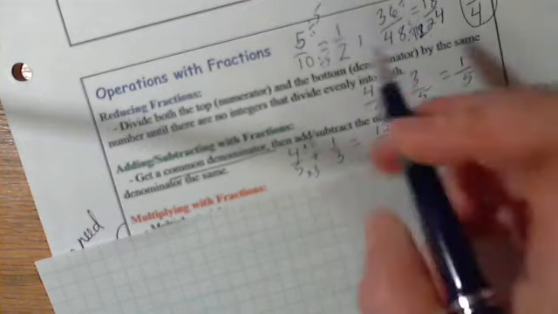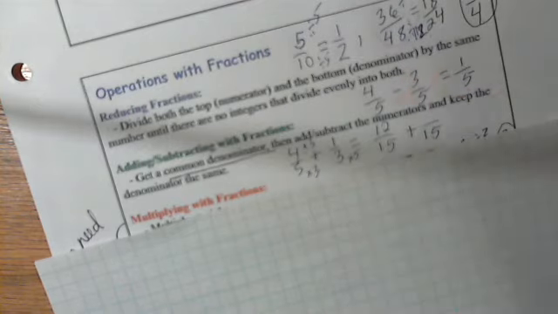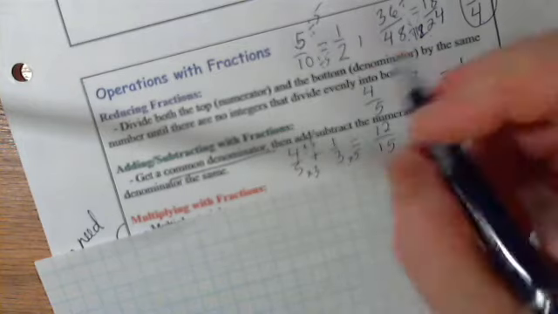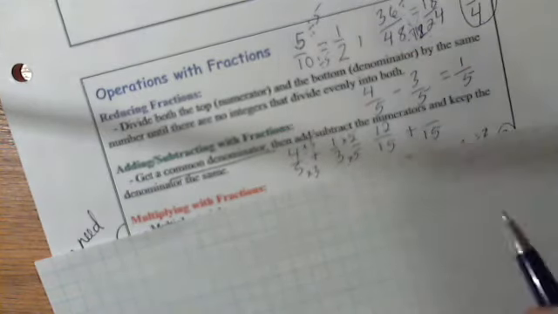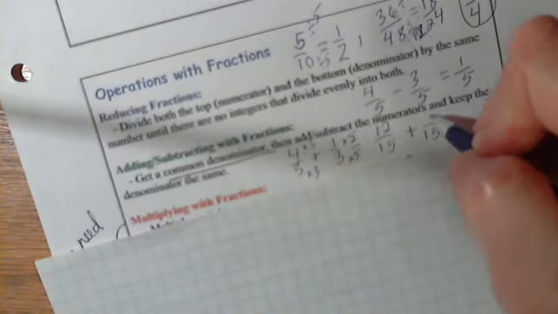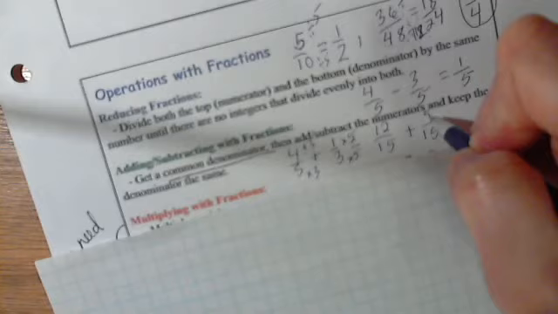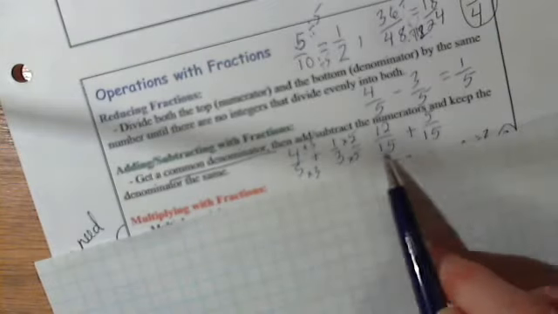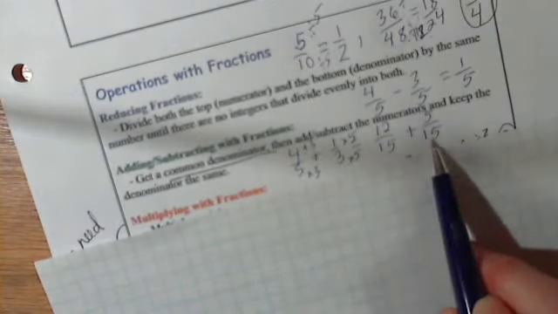3 times what makes 15? 3 goes into 15 5 times. Since I've scaled the denominator up 5 times bigger, I also need to scale the numerator up 5 times bigger to keep the fraction equivalent. And I end up with 1/3 becoming 5/15. Now I have parts the same size.